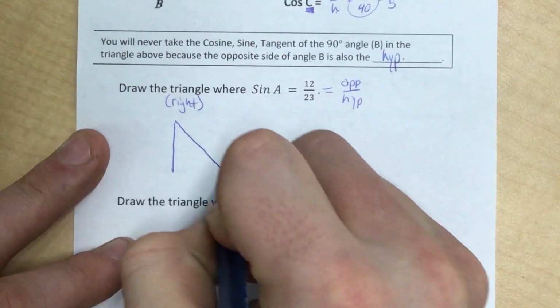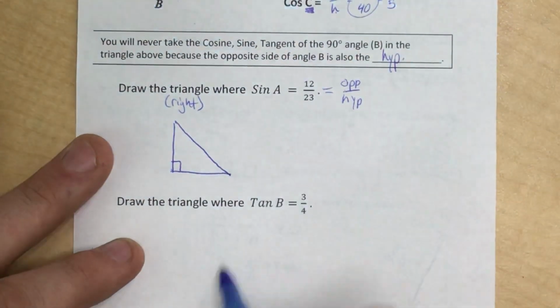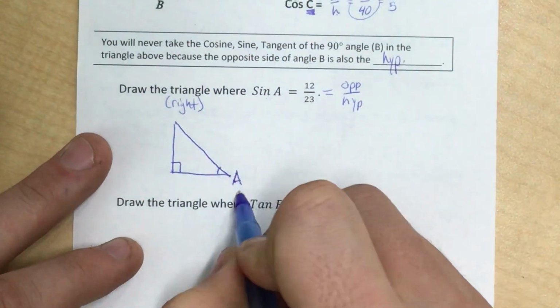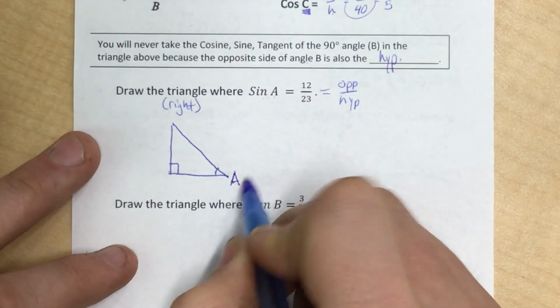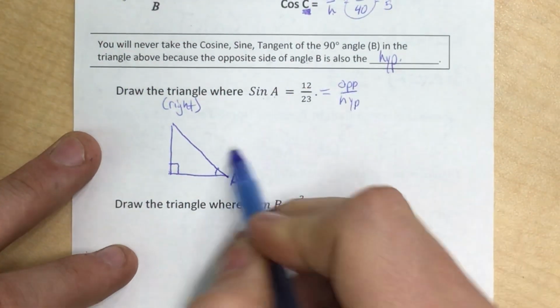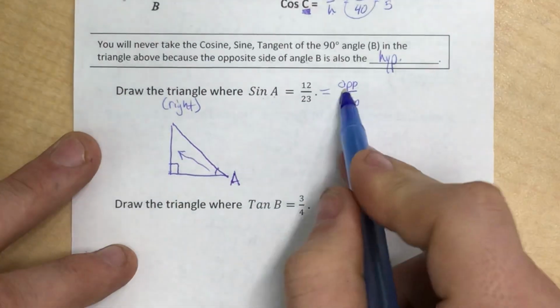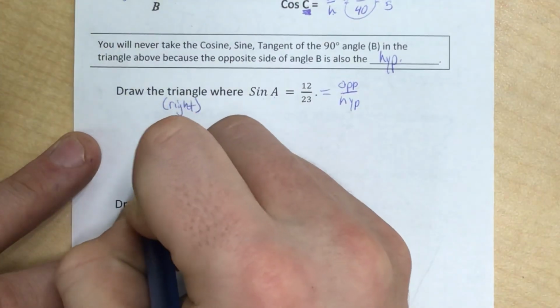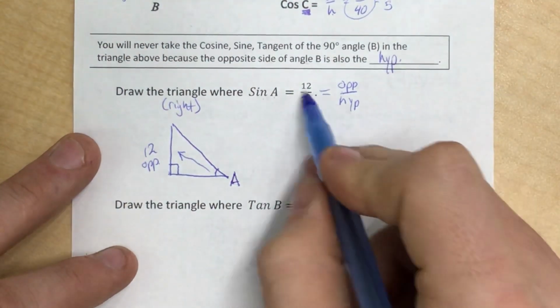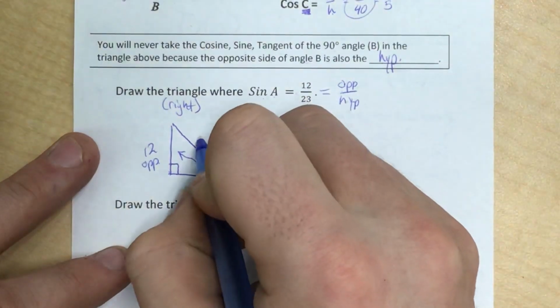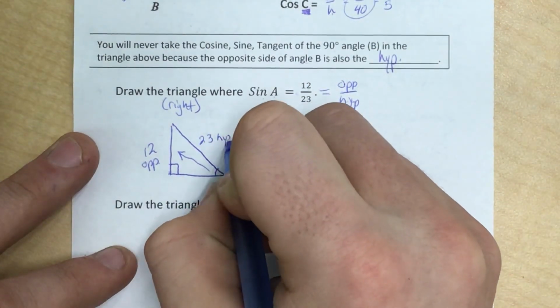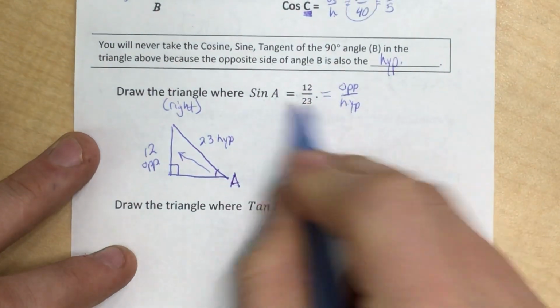So I'm going to draw a right triangle over here. And I'm going to label this angle A right here because that's the angle that we're talking about. That means that the opposite side of A needs to be 12, and then the hypotenuse of this triangle needs to be 23, just like the fraction says.